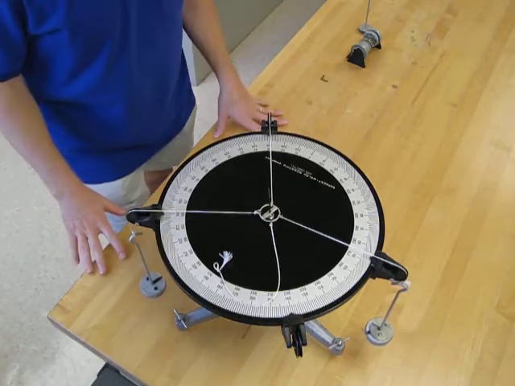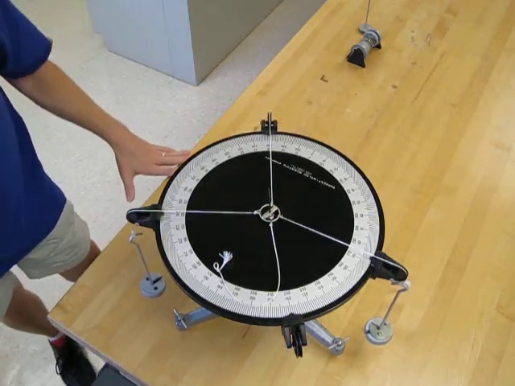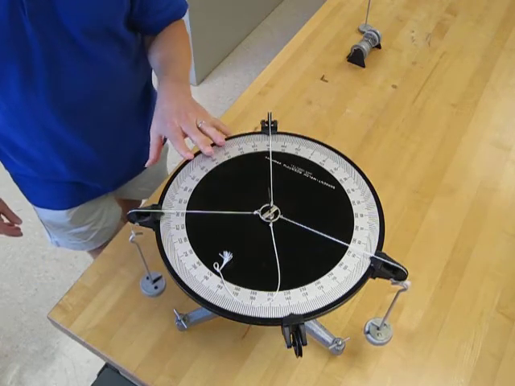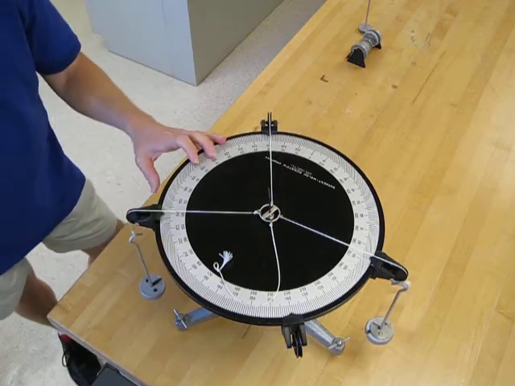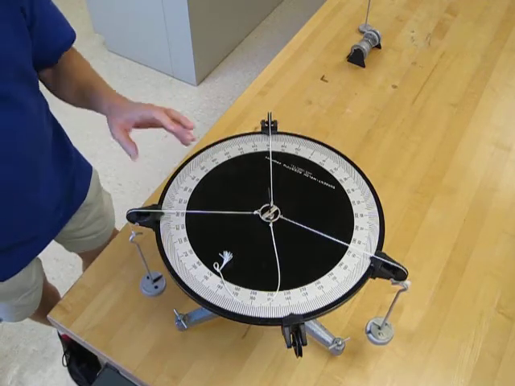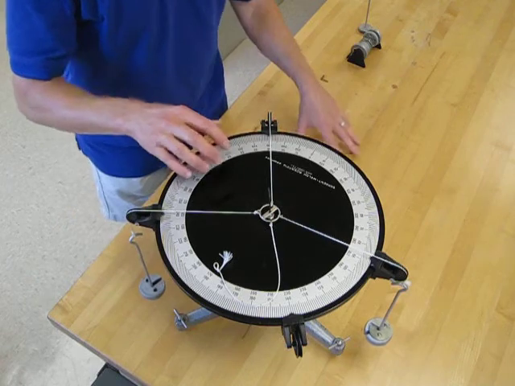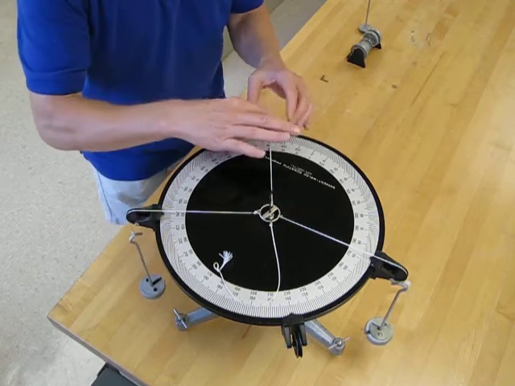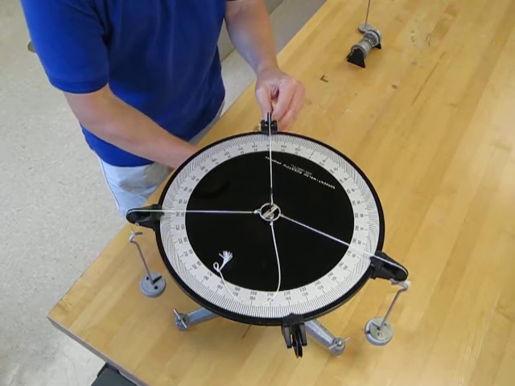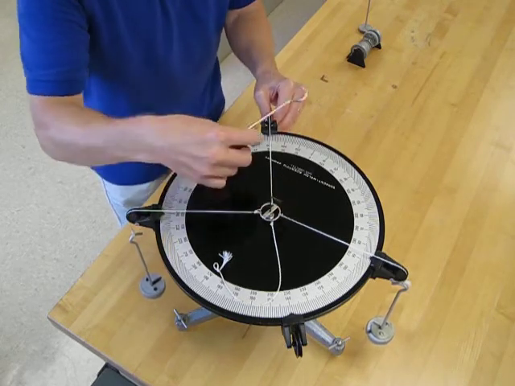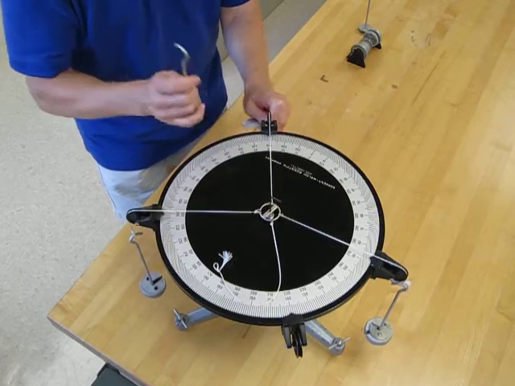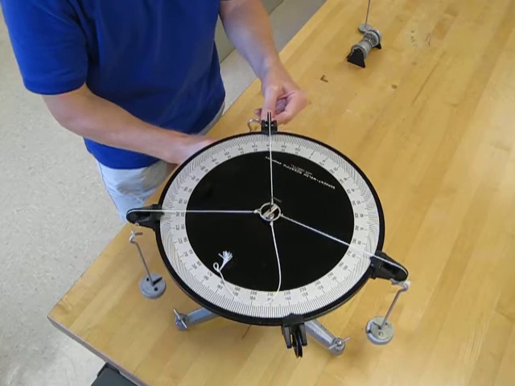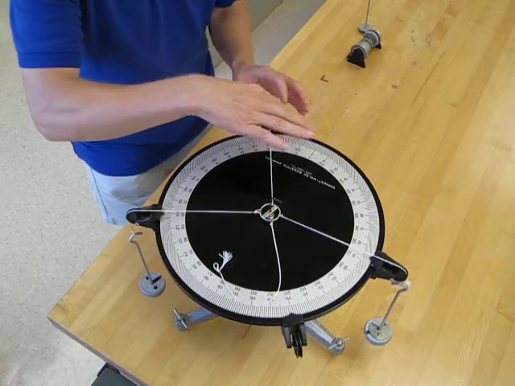Hello everyone. In this video, I just want to briefly describe how we use this apparatus, which is called a Kennon force platform, to add vectors experimentally. First of all, I have one pulley set at 30 degrees, and a hanger here with 50 grams on it. The hanger itself is 50 grams, so this is going to be 100 grams, and it's at 30 degrees.